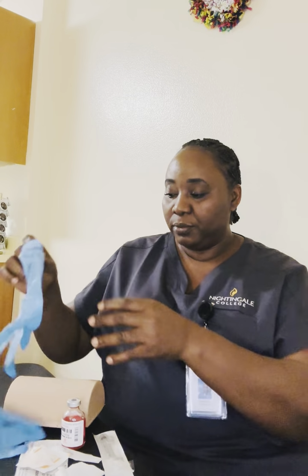People have often said they feel some stinging and burning sensation around the injection site. This is common, but if it becomes unbearable, please let the staff know. Do you have any question? If the patient says they don't have any question, I'm going to perform hand hygiene and wear my gloves.